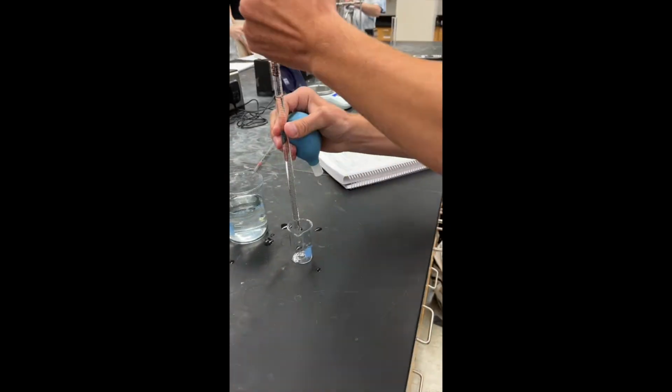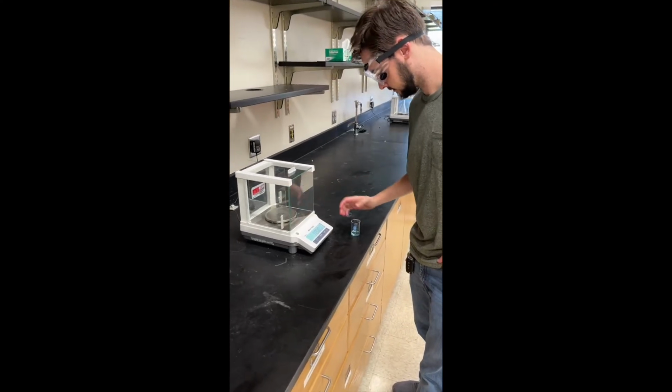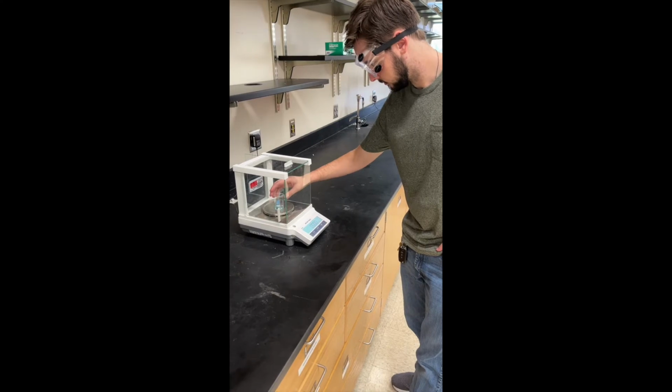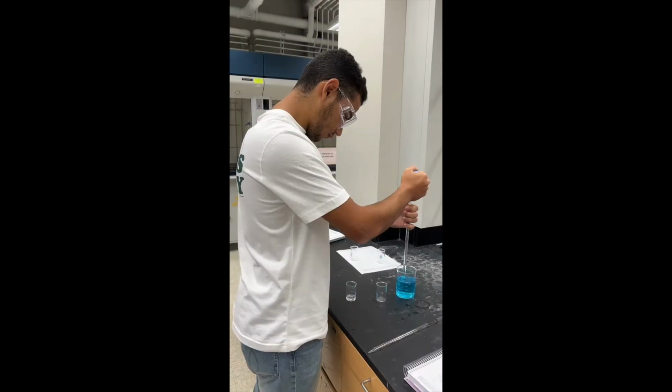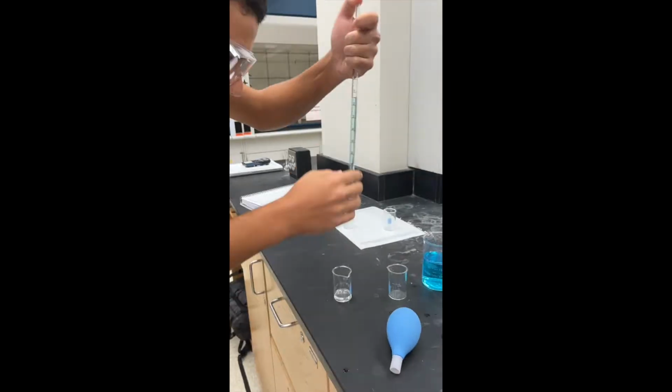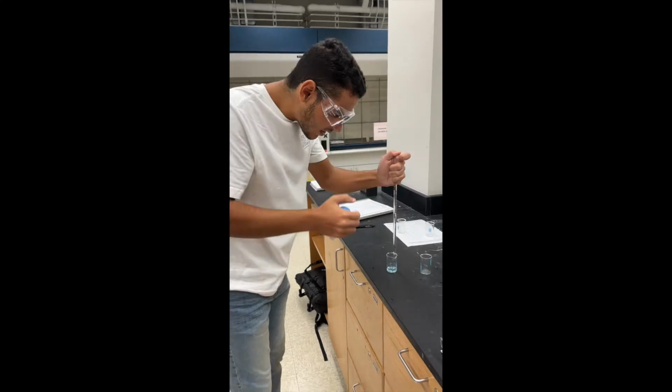At the beginning of the video, we introduced the dilution equation of concentration 1 times volume 1 equals concentration 2 times volume 2. Given in the original equation is the initial concentration of a 20% stock solution times a volume of 5 milliliters equal to the final concentration of 10% times an unknown volume. Using simple algebra, we find the final volume for the 10% concentration would be 10 milliliters.